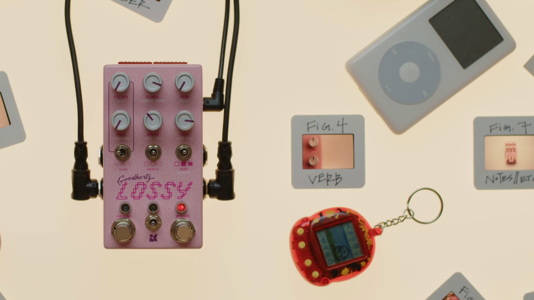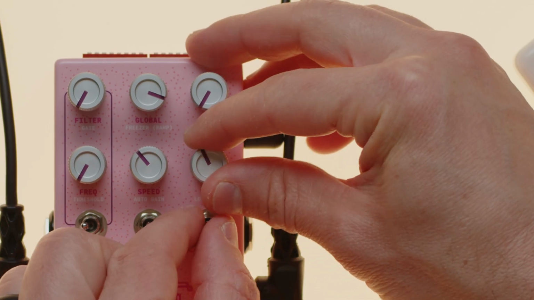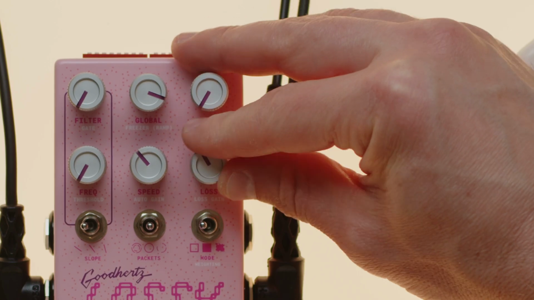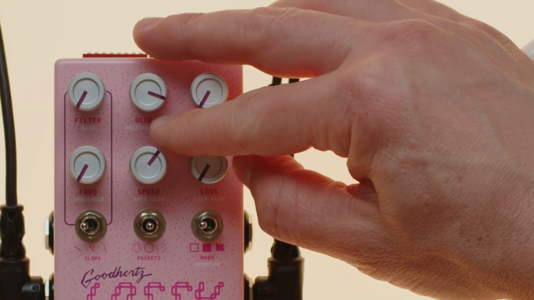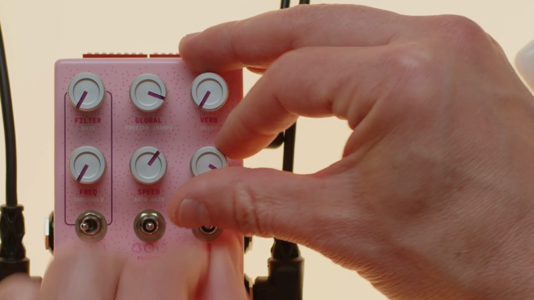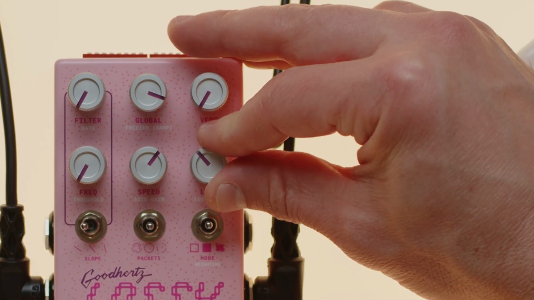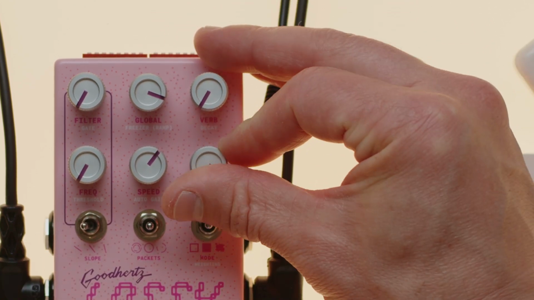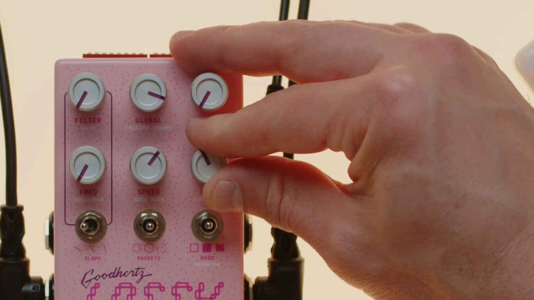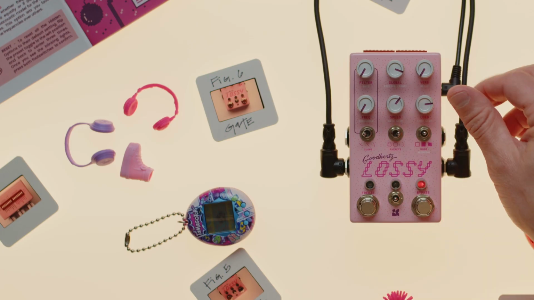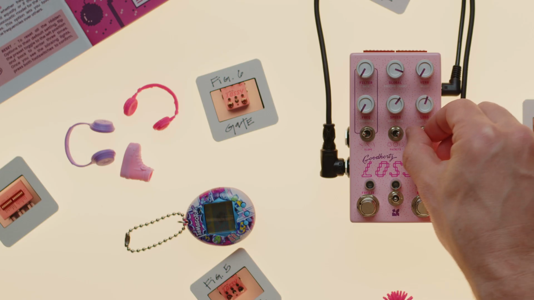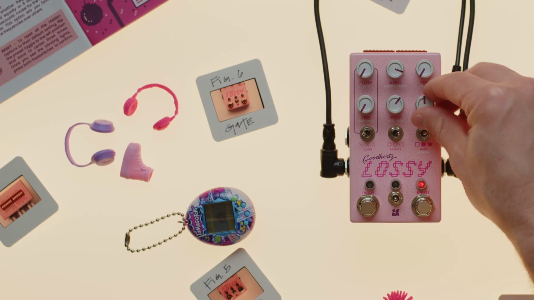The loss knob controls the depth of the loss and packet effects. This will control both the strength of the effects as well as which frequencies are affected. The speed knob controls the rate of the loss and packet effects, as well as the update rate of the freeze, which we'll talk about in a minute.